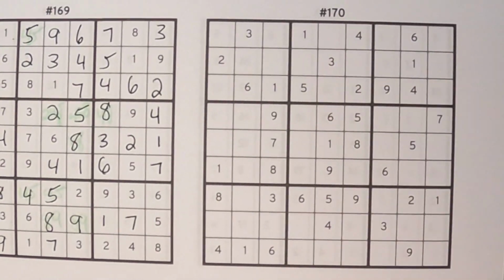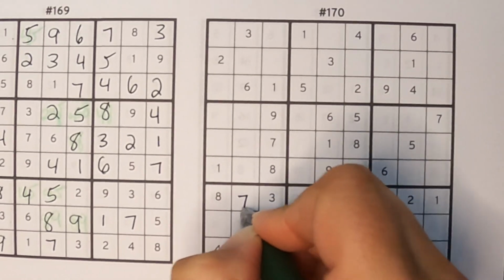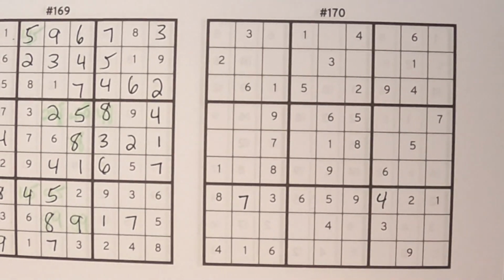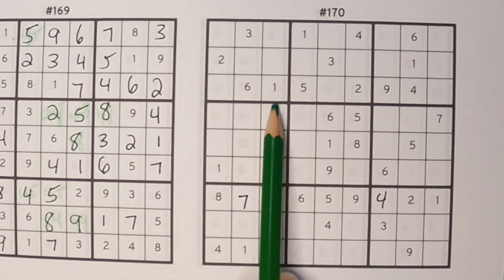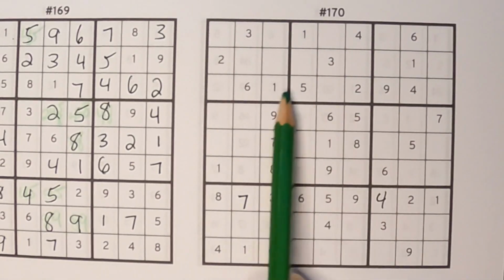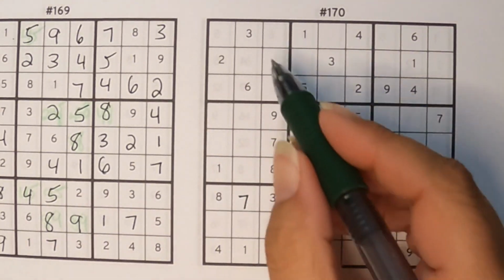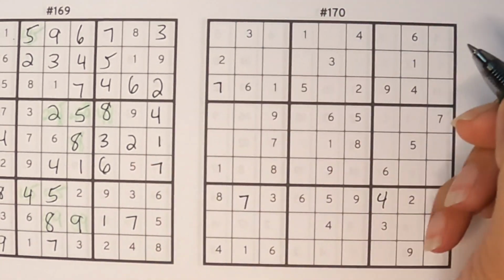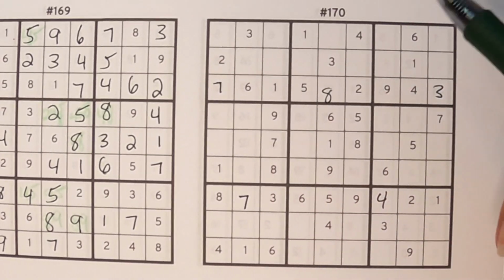Looks like today we're doing puzzle number 170. If we start with this row, we're missing 4 and 7. We've got a 4 here, so 7, 4. For this row, we're missing 3, 7, and 8. We've got an 8 here and a 3 here, so this is our 7. 3 here, so 8, 3.